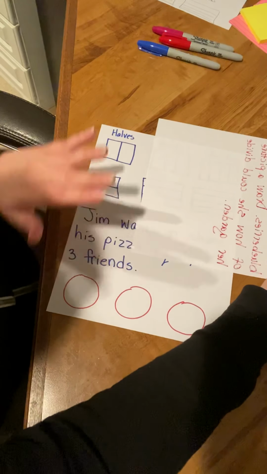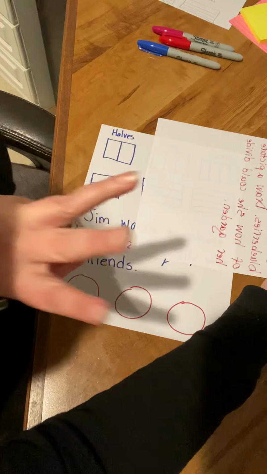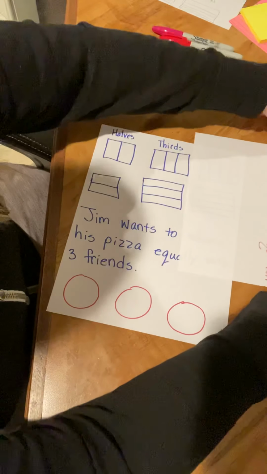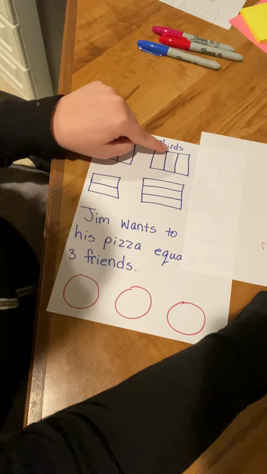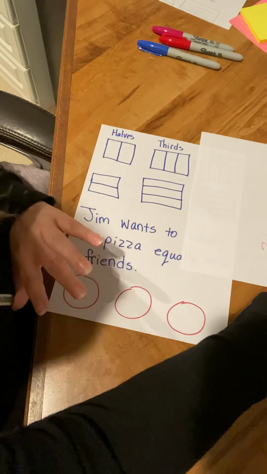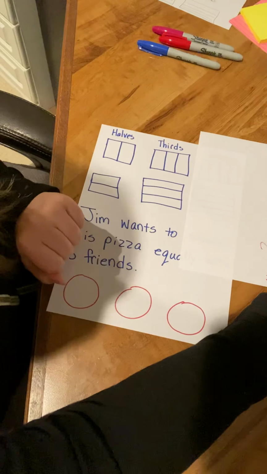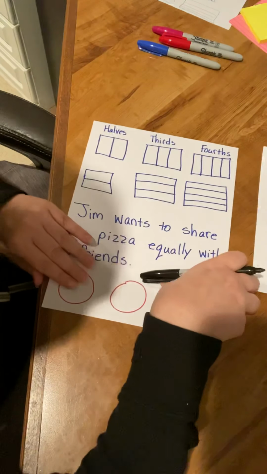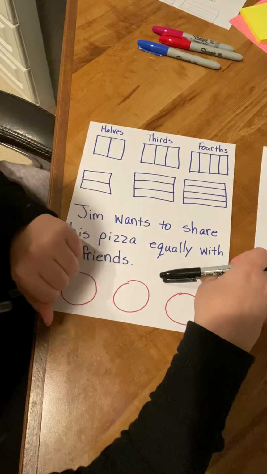Now, you may have already seen it, but do you know what it's called when we have 3 equal parts? It is called thirds. Now we can show thirds again with vertical lines or horizontal lines. What if I want to show 4 equal parts? Do you know what that is called? Fourths. And again, we have those lines that are vertical and horizontal.